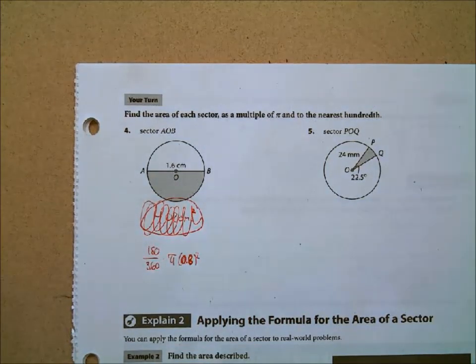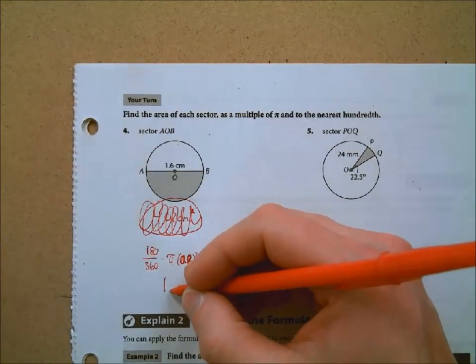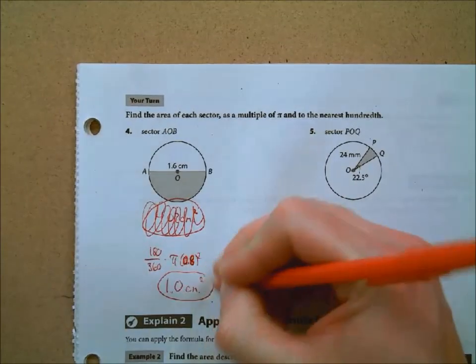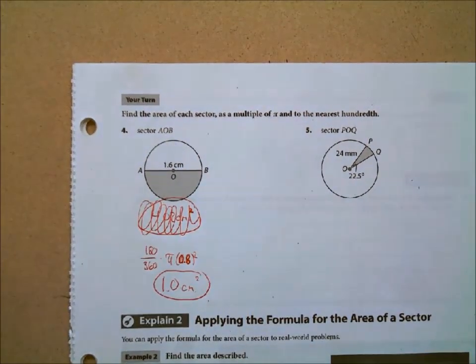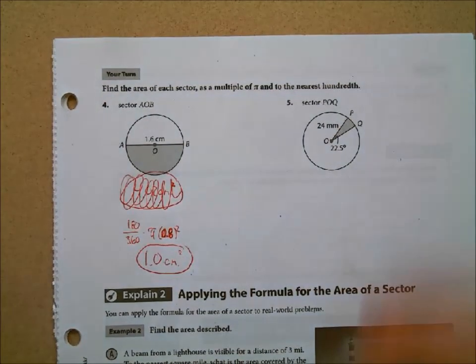Okay. And Jenny, is that what you did? I thought 1.6, but I got confused. Okay. So it's 0.8, right, Emily? And so then if we fix that, it's like 1.005, so we'll just say 1.0 centimeters squared there. Very good. Yes. Okay. Be careful. That was a diameter that was given. Mr. Witt falling asleep at the wheel here.